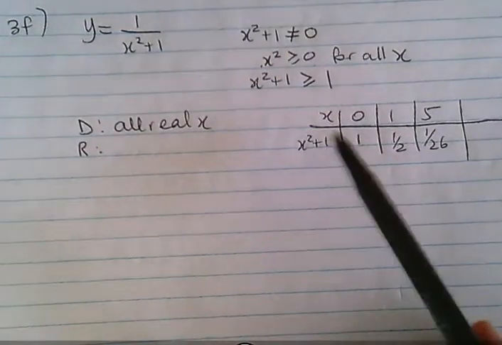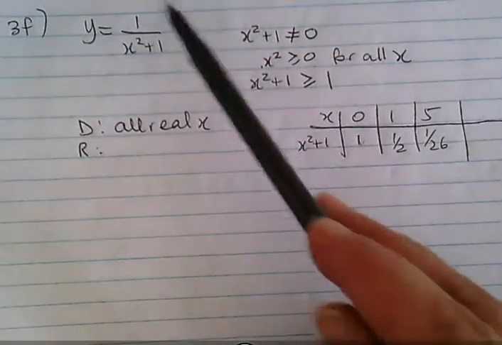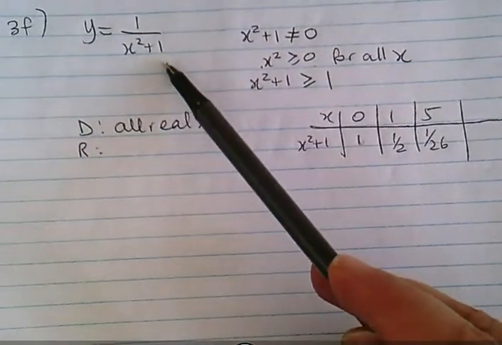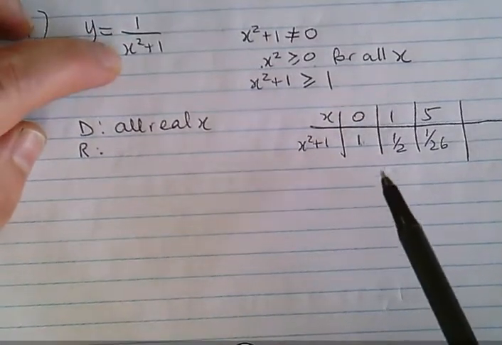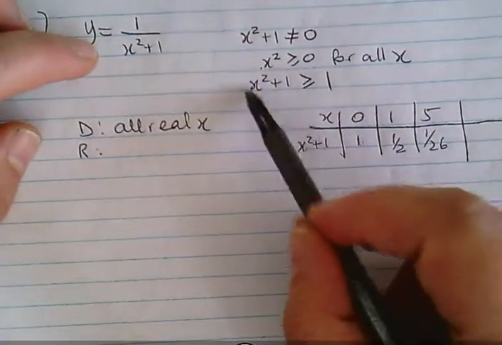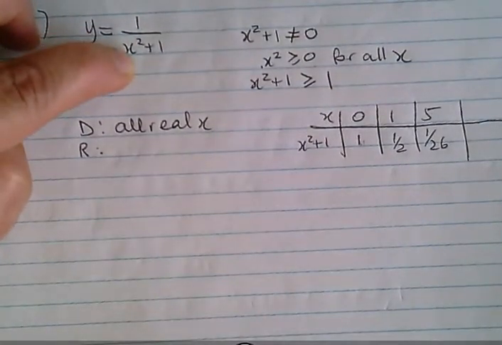Do you think you'll ever get a value bigger than 1? You can't. It's 1 over something bigger than 1 all the time, except for when x is 0, you get 1 over 1. Well, I'm saying that the denominator is always greater than 1, so 1 over 100. You're always going to get a decimal or a fraction between which values?